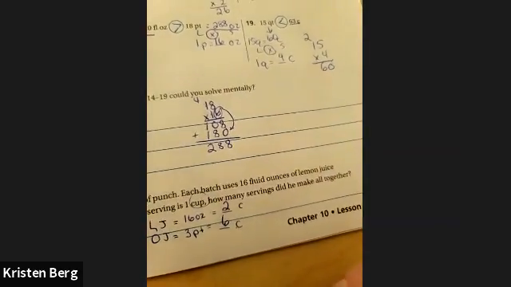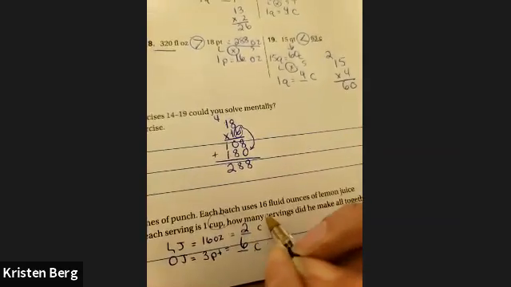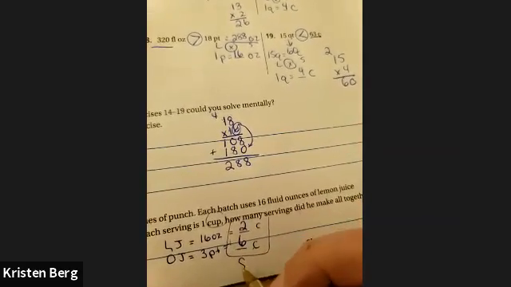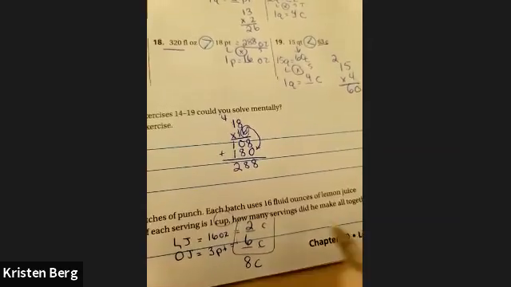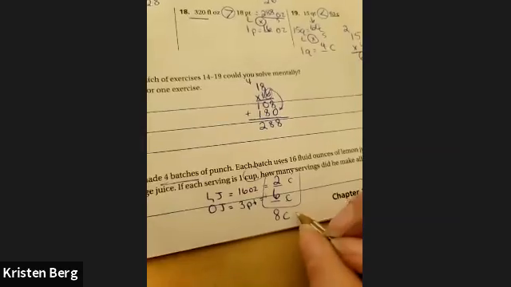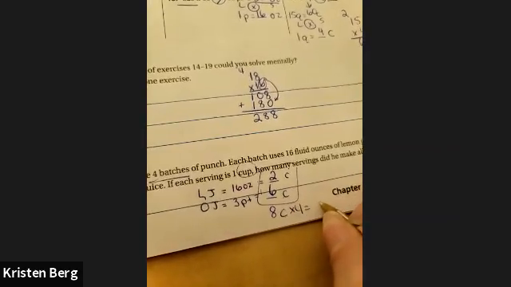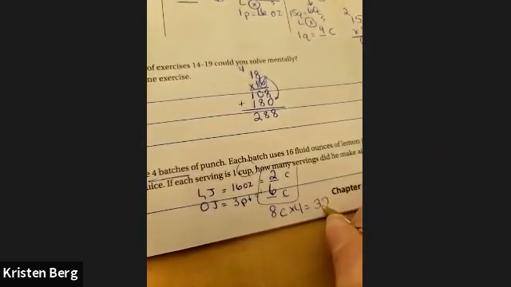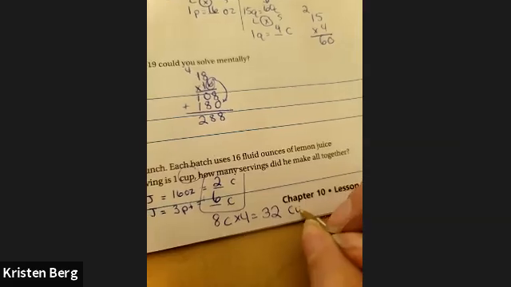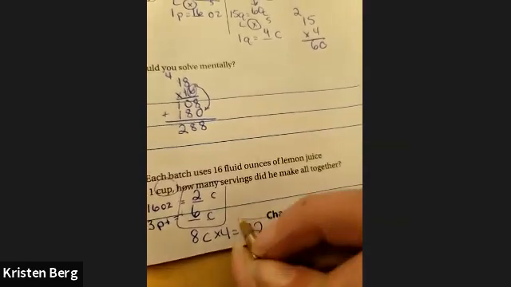So that would be 6 cups. So total, that comes to be 8 cups for just one batch, but then they're going to be making 4 batches. So then you should have times it by 4, which is 32 cup servings is your final answer.